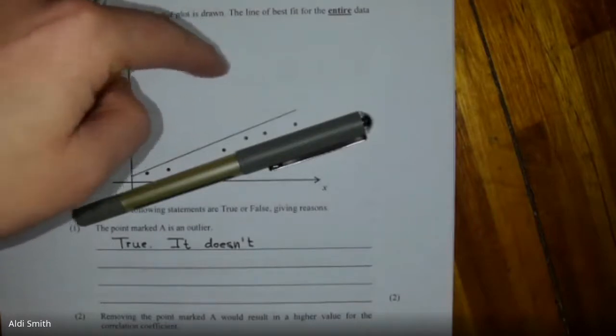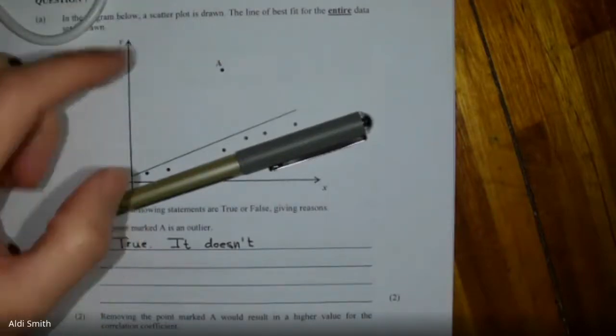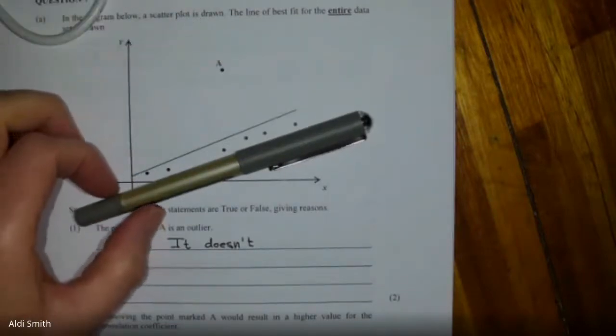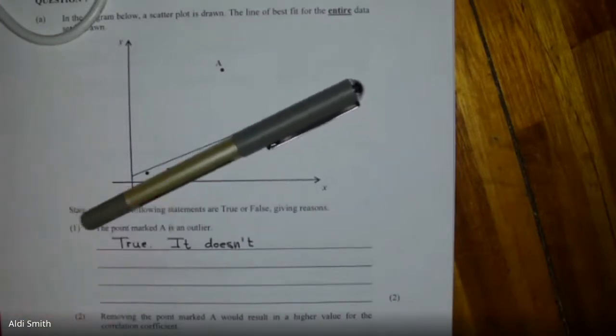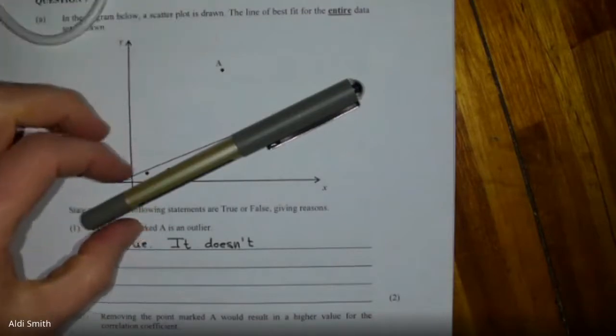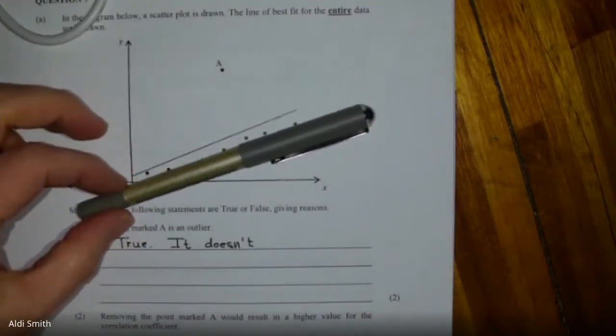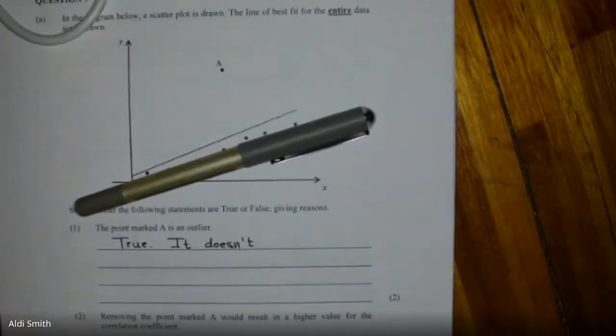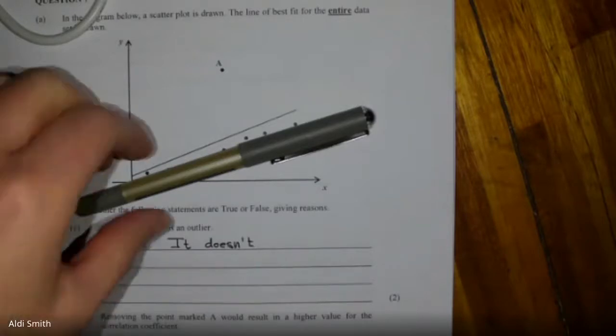Because of the outlier, the line has been pulled up to there. So if I remove point A, the line will go back to about there. Is that going to be a bigger slope or a smaller slope? Smaller slope, because it's positive. So the slope is going to decrease. It's going to be less.